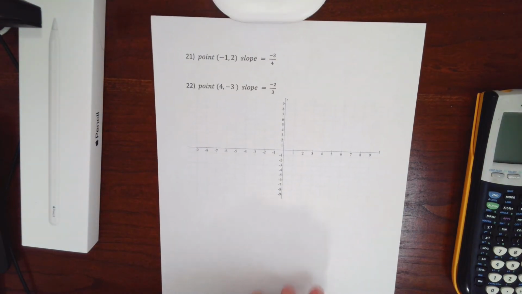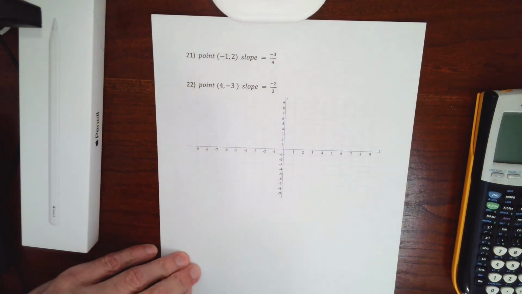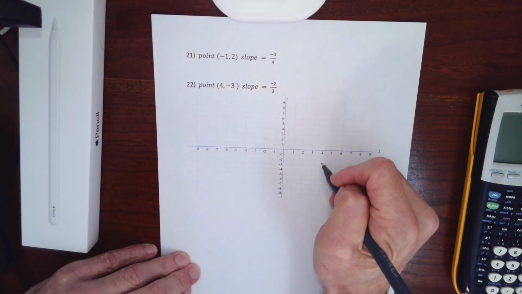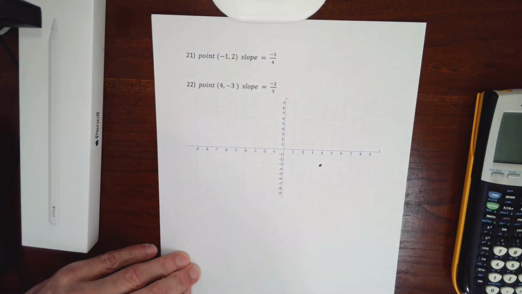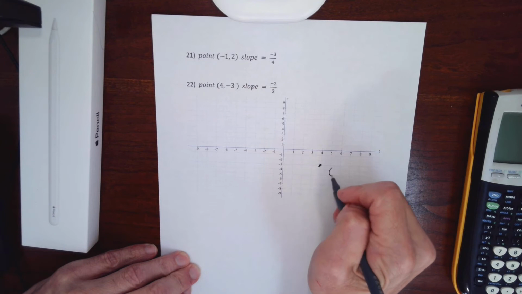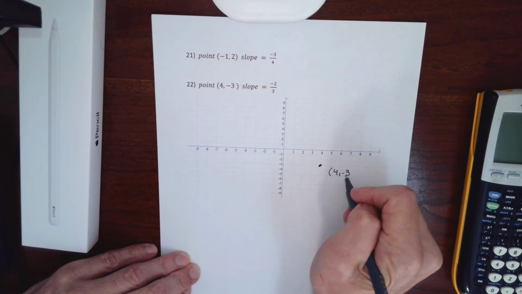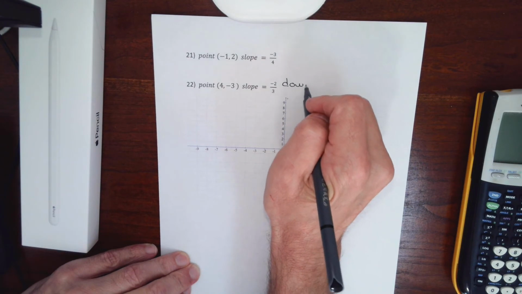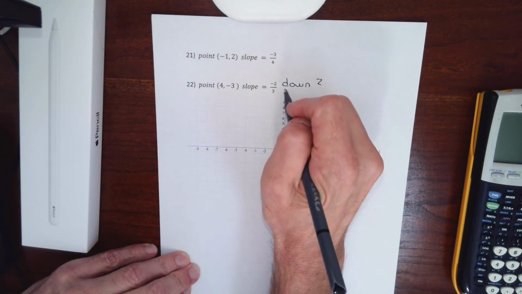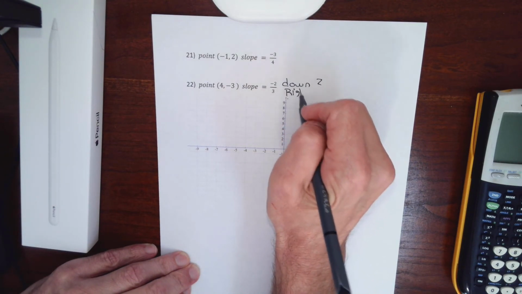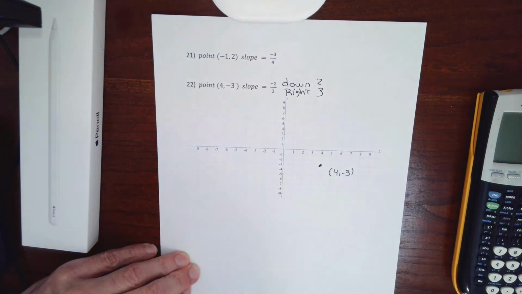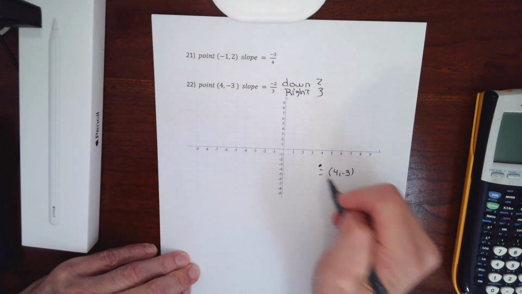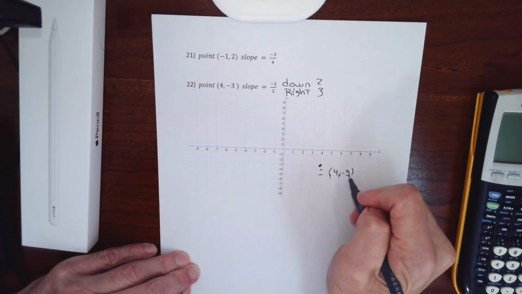Same deal for problems 22 and 21. I'm going to plot the point for negative 3 to get started. So right 4, down 3. So that's my initial point that's given. And now I'm going to use the slope. Because the slope is negative, I'm going to go down 2 and right 3 from this point. So down 1, 2, right 1, 2, 3.